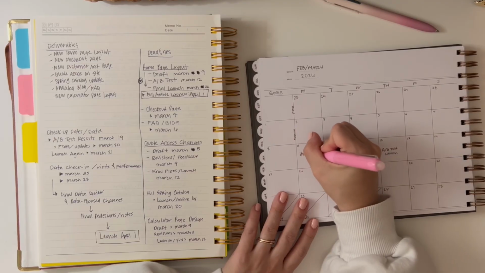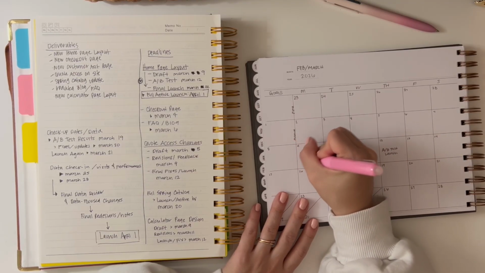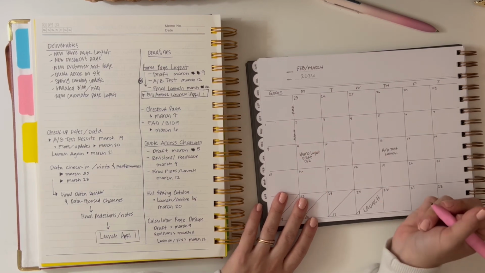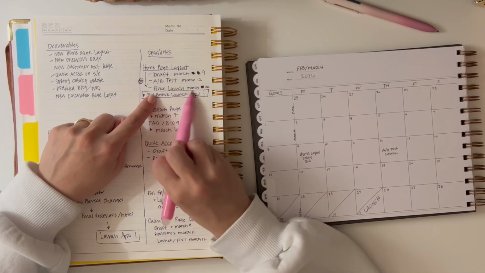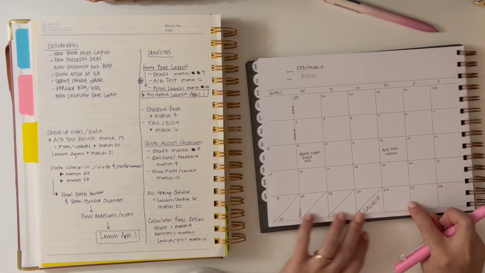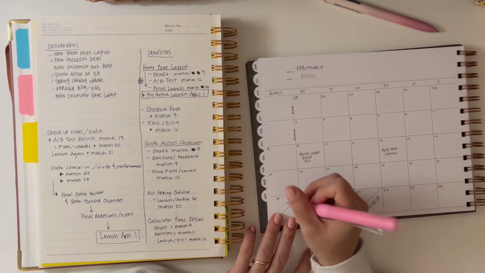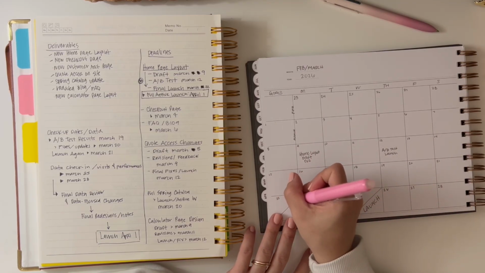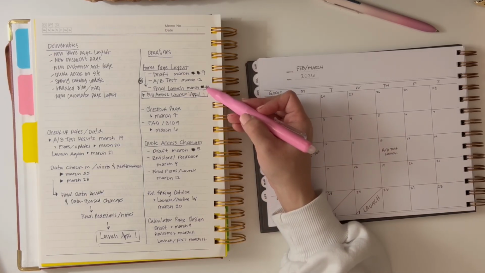Home layout draft is going to be due on the 9th here. And then the final launch after we do the A/B testing, I have it written on this 22nd. So I'm going to go ahead and put that here, which is a Sunday. Is it a Sunday? Let me check. I want to say that it is because usually, yes.